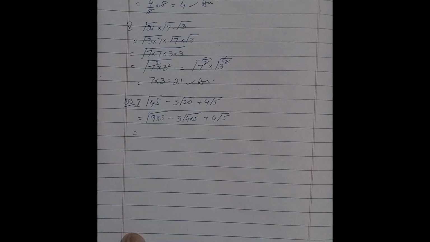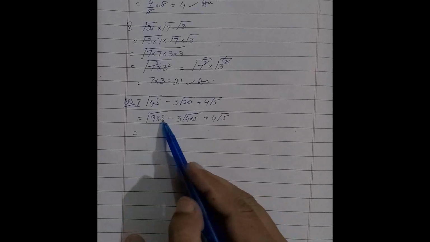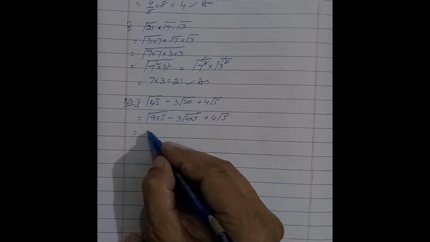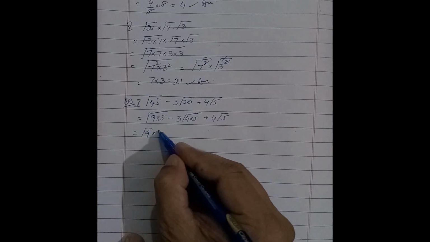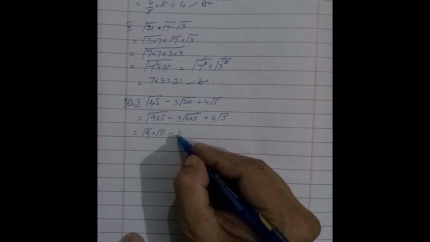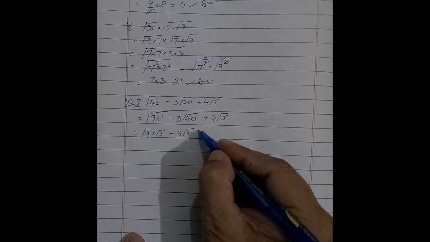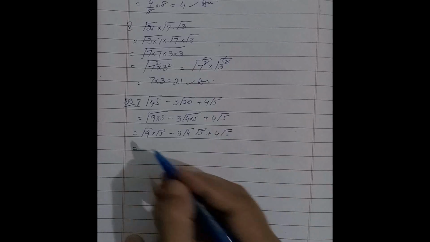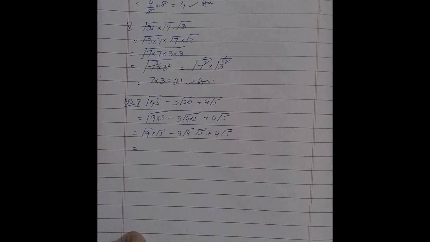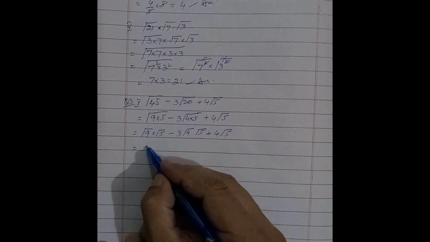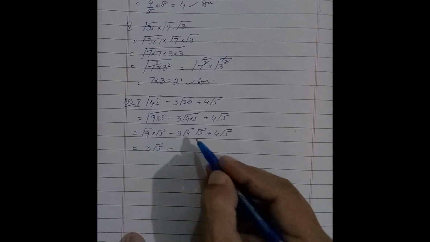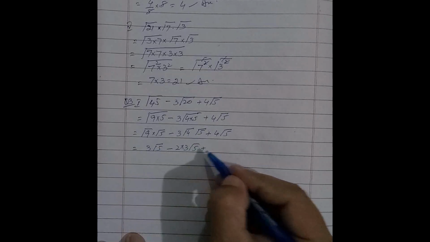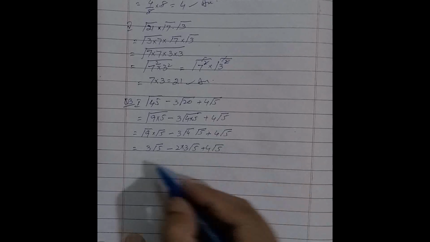And now, because the values are multiplying, we take the individual square roots. It is square root of 9 times square root of 5, minus 3 times square root of 4 times square root of 5, plus 4 square root 5. The square root of 9 is 3, so 3 square root 5 minus the square root of 4 which is 2, 2 multiplied by 3 square root 5, plus 4 square root 5.